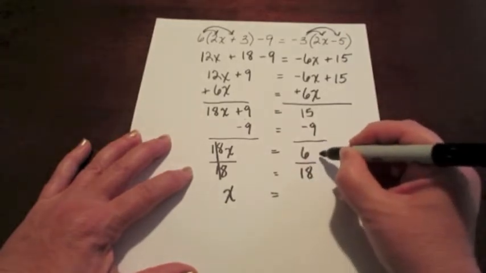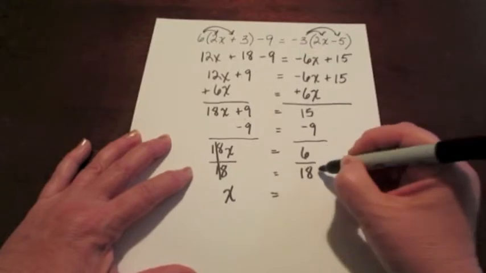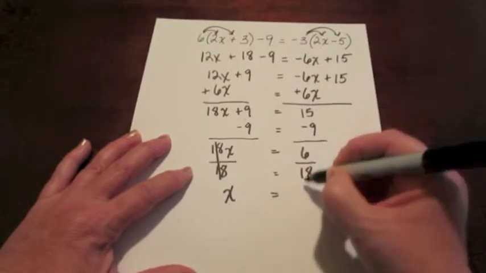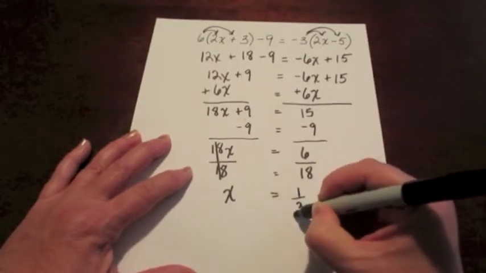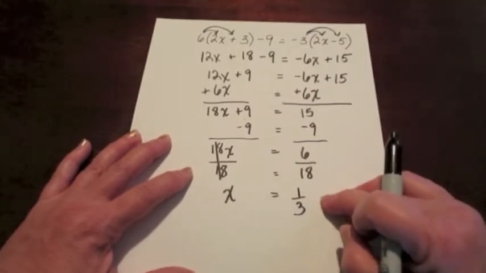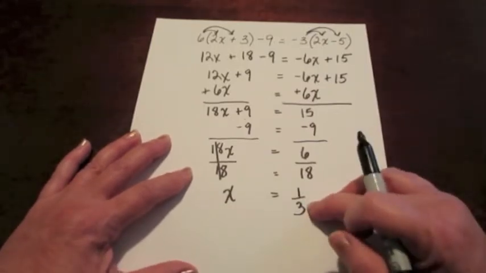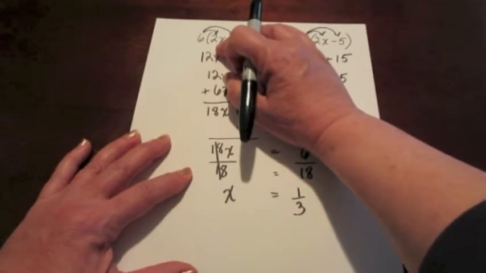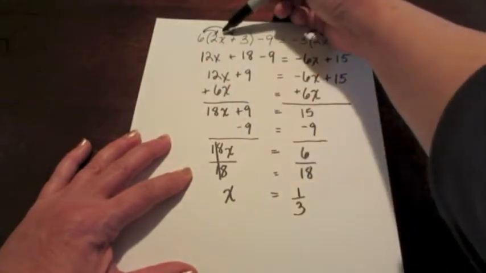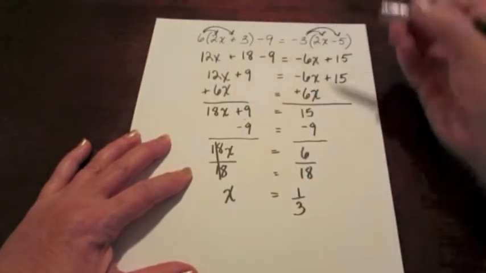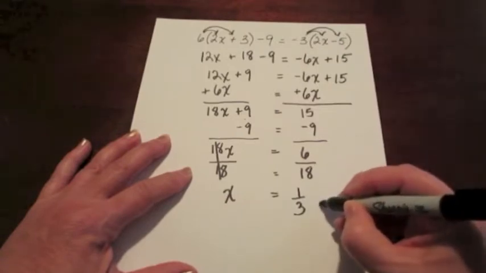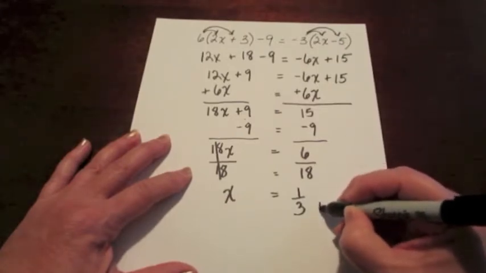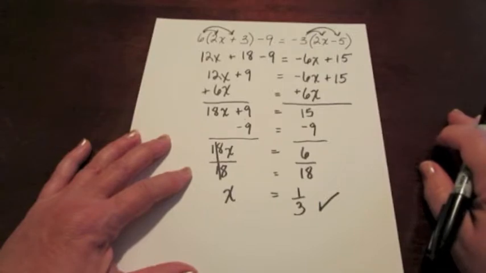Can be reduced because we can divide both numerator and denominator by 6. We get 1/3. You can do the same thing we did on the last problem. Take your 1/3, insert it in place of the x's from the original problem, work it out, and you will have confidence that the answer is x equals 1/3.